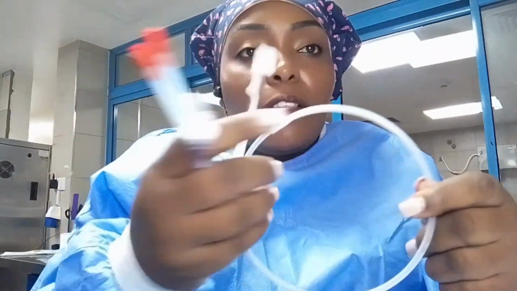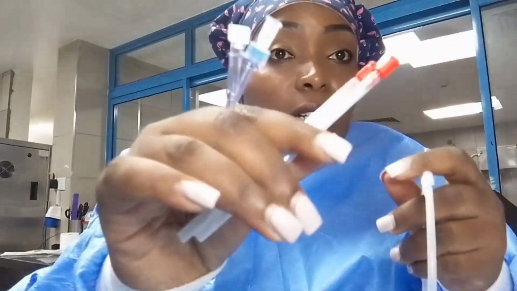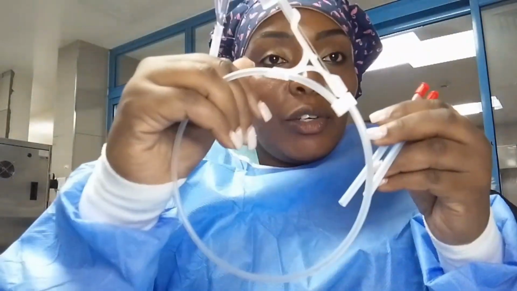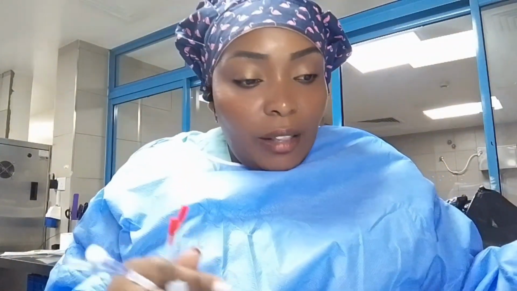Let me show you the guide wire. This is the guide wire. So the finder needle first, then the guide wire comes second, then the dilator. Then after that, the flush to prime your central line.